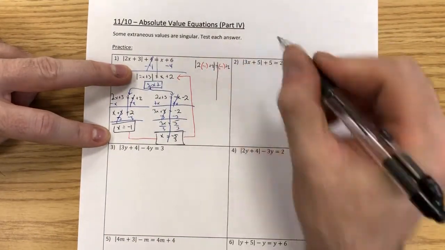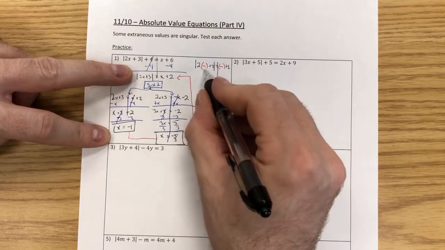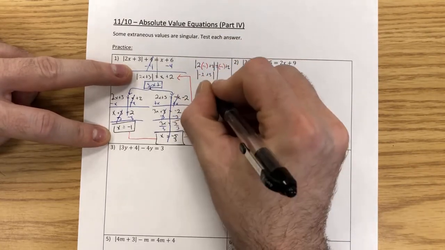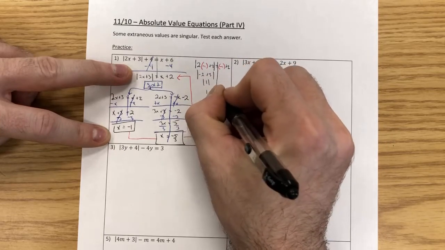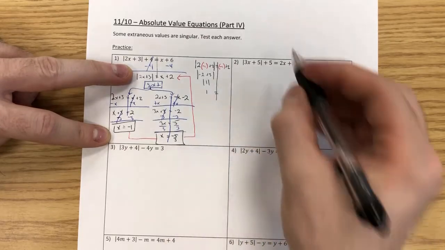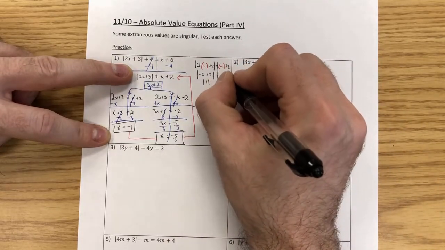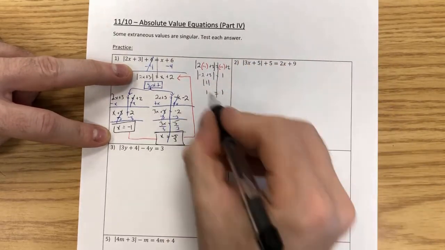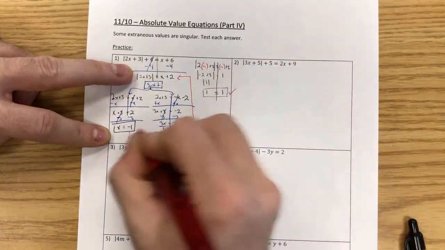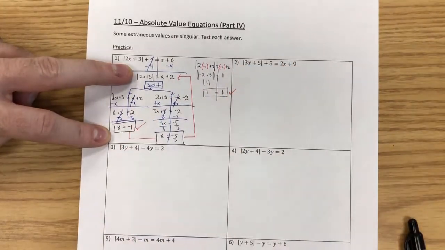So on the left hand side, I'm going to combine everything over here. Negative 2 times 1 is negative 2. Negative 2 plus 3 is 1. The absolute value is 1. So I'm going to check and see, does 1 equal what's over here on the right? Negative 1 plus 2 is 1. So does 1 equal 1? Yes, it does. So I know this answer has been validated. I do the same to my second answer.